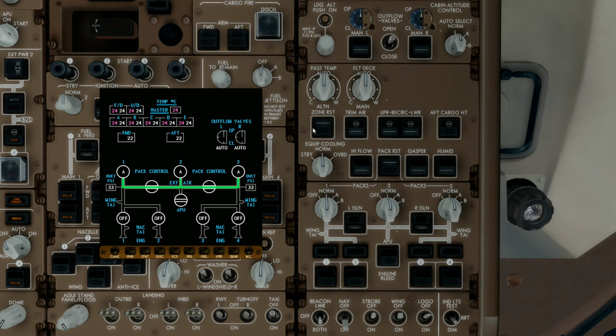The pack reset is if we have a zone fault, then we would click on the pack reset and they will reset themselves. They'll turn back off, turn back on again, just like you would do with a PC first thing if it starts misbehaving. The gasper is basically taking air from this system and ducting it through to those little nubs that you get on the overhead of your seat as a passenger that provide a little bit of extra air if you want to turn them on. Well, that's what the gasper does. It provides air to the passenger comfort systems.